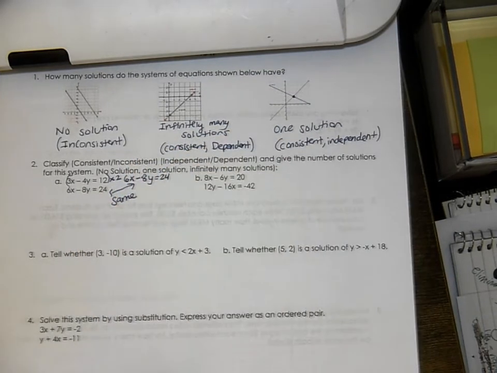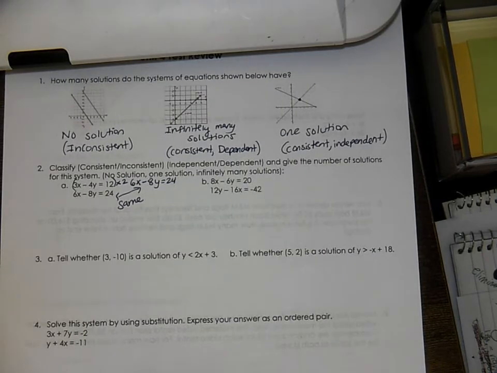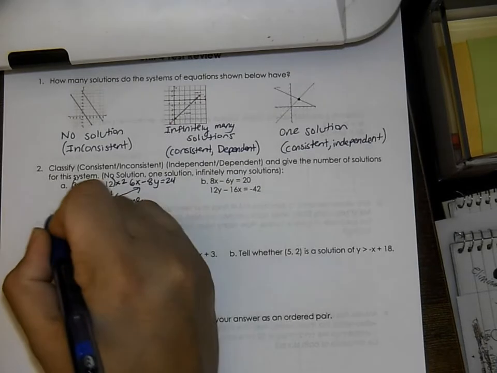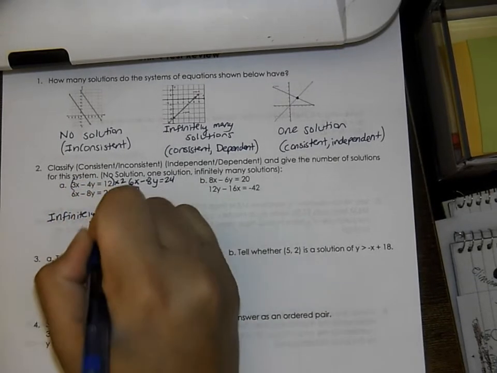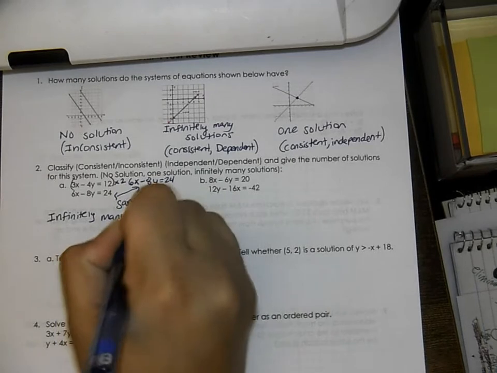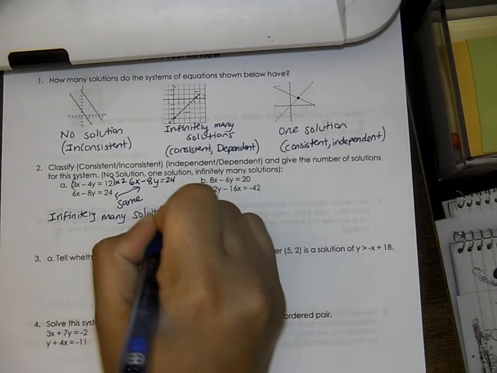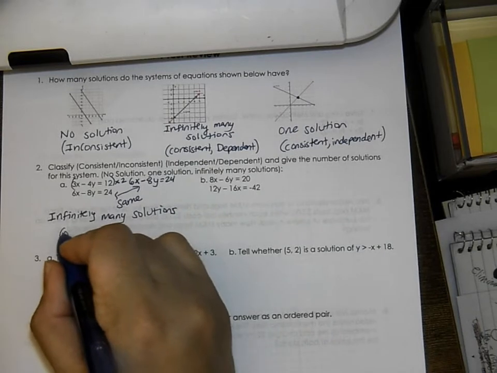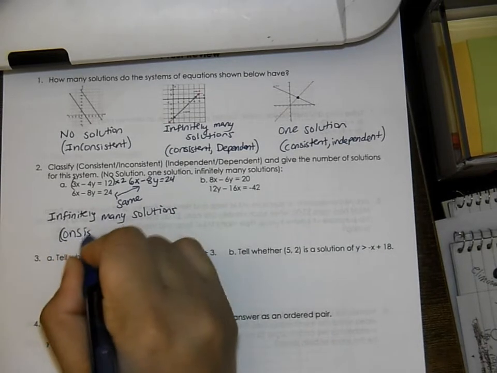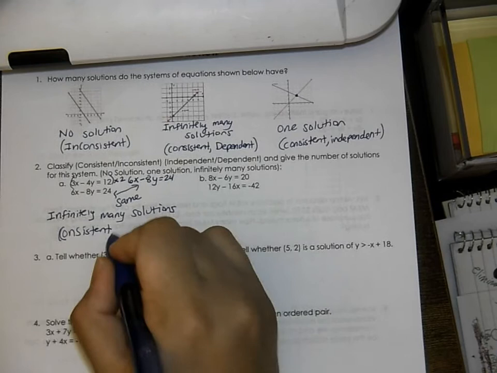If you have two of the same equation, at first glance you might not have realized that, but because they are the same, that would be an example of infinitely many solutions. So first of all, write down that it would have infinitely many solutions, and then I'll reclassify it like we did above: that means consistent and dependent.